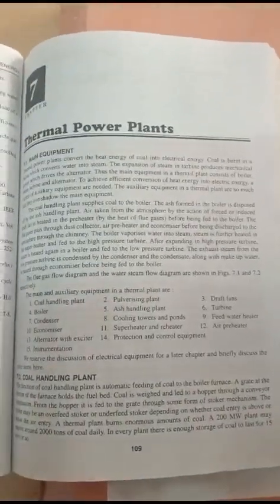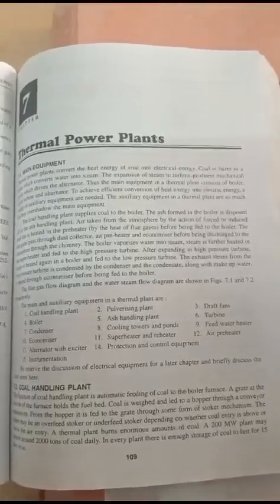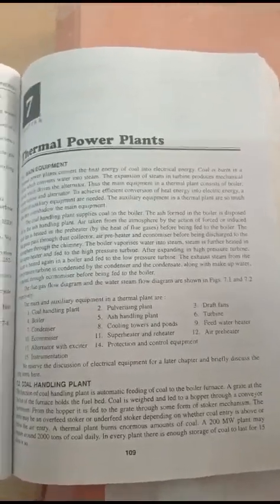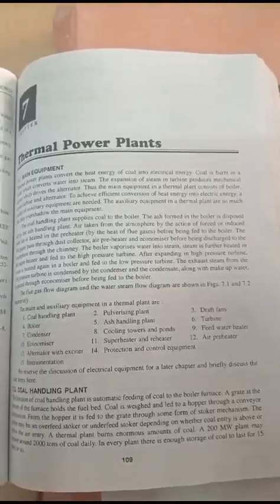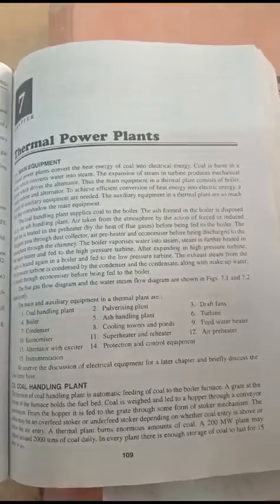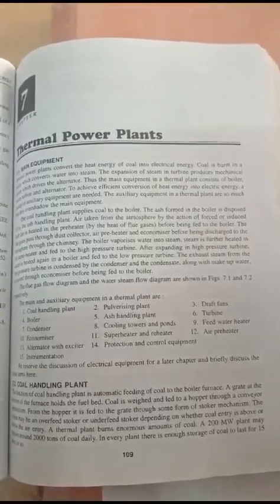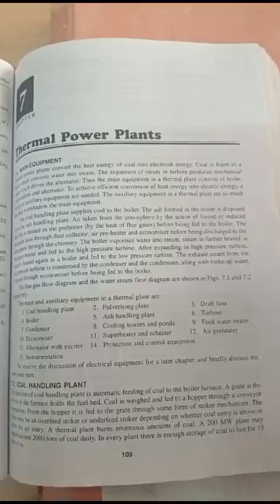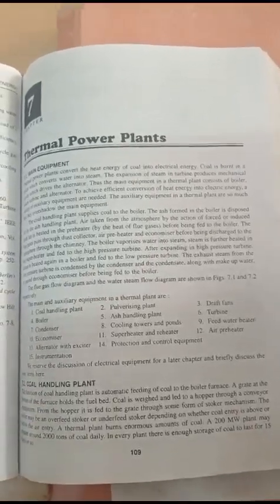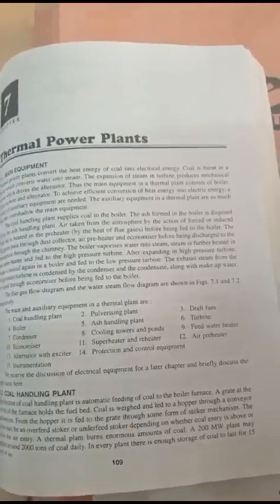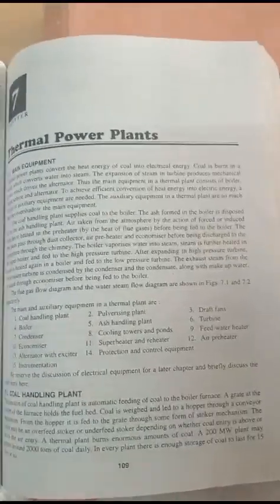First is coal handling plant, another one is boiler, pulverizing plant, draft fan, ash handling plant, turbine, condenser, cooling tower, feed water heater, economizer, superheater, air preheater, alternator with exciter, protection equipments, and instrumentation. So these are the main and auxiliary parts of the thermal power plant.